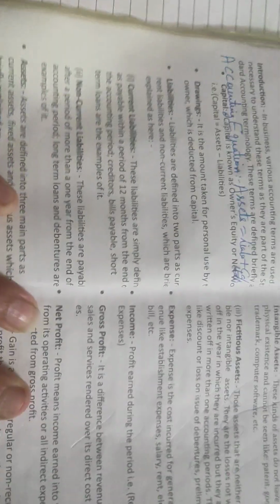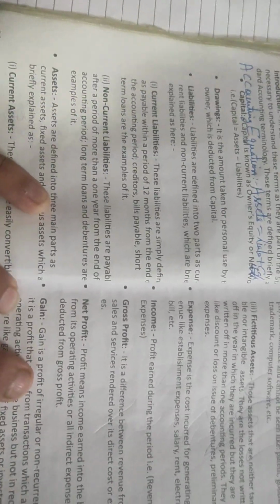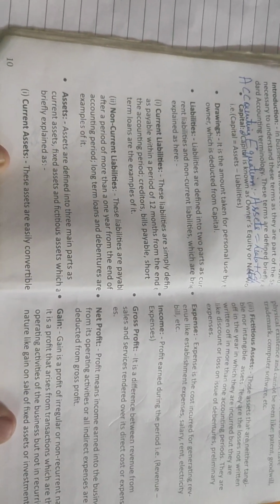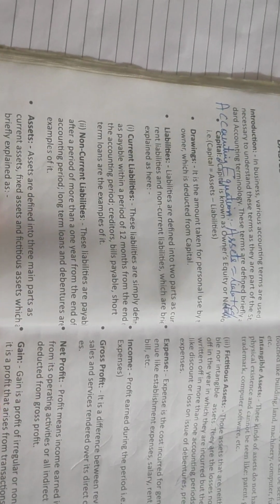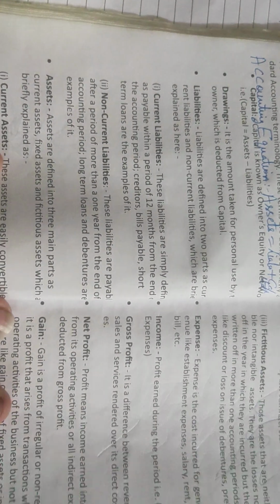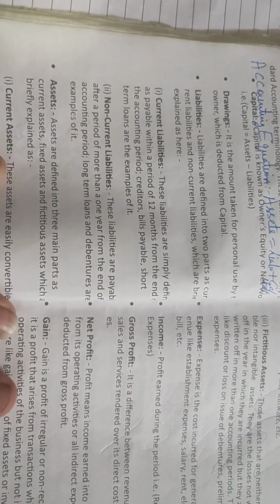Okay, so now the next term we have is liabilities. Liabilities भी दो तरह की होती हैं, like current and non-current liabilities. What are current liabilities? Current liabilities are those which have to be paid within a period of 12 months, or you can say 1 year. मतलब जिनका एक साल तक का टाइम होता है कि एक साल तक पे हो जानी चाहिए. जैसे creditors. Who are creditors? Creditors are those from whom a business has bought goods on credit. So जिनसे भी क्रेडिट पे कोई माल लिया हो, so those are called creditors. So creditors, bills payable, short term loans, all these come under the category current liabilities.